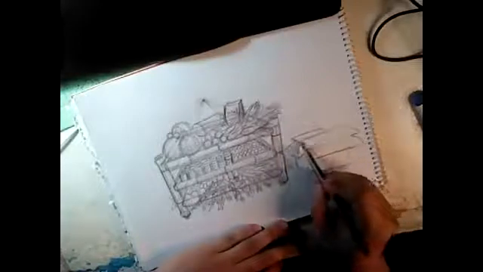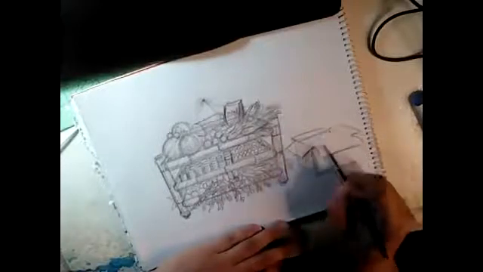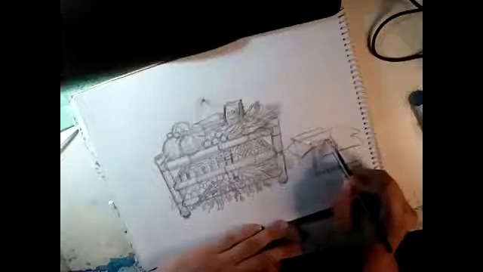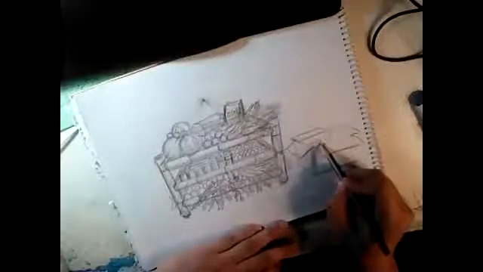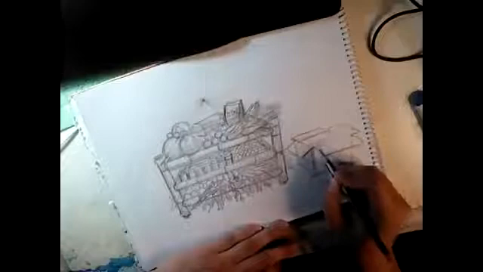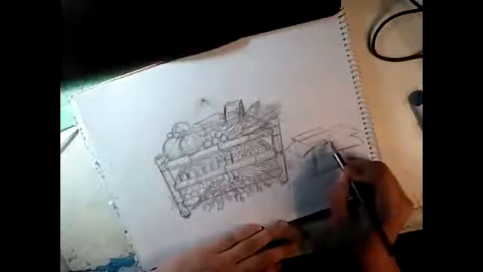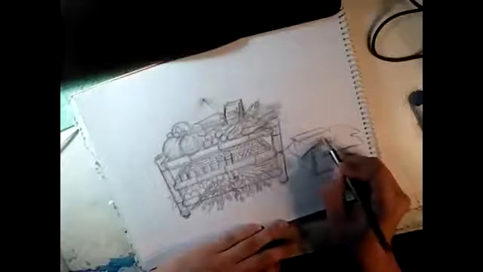This one may contain more canned goods and more eggs. Let's put some eggs.